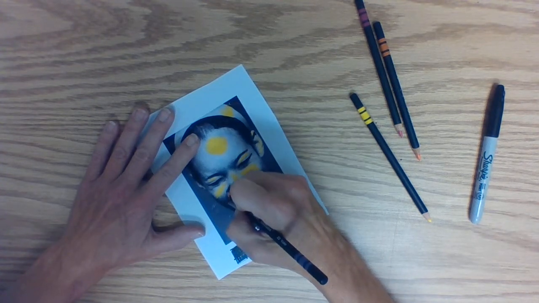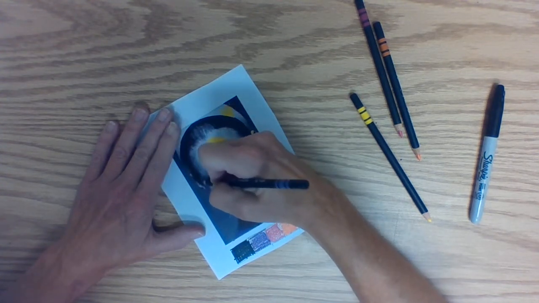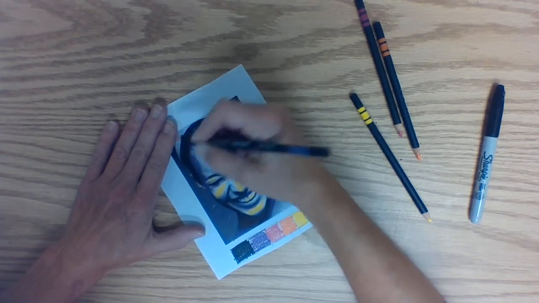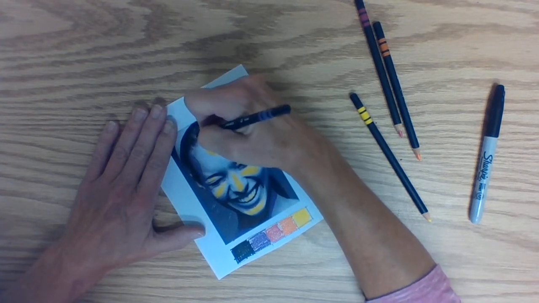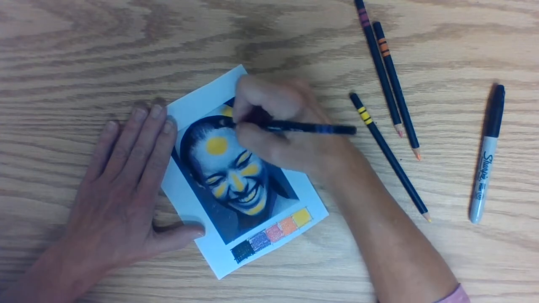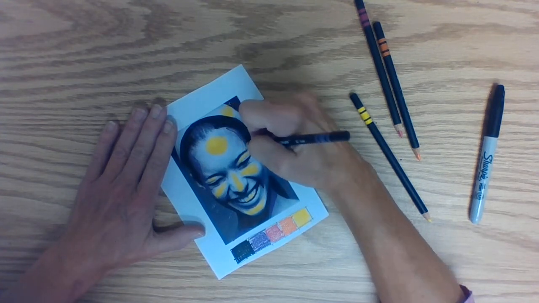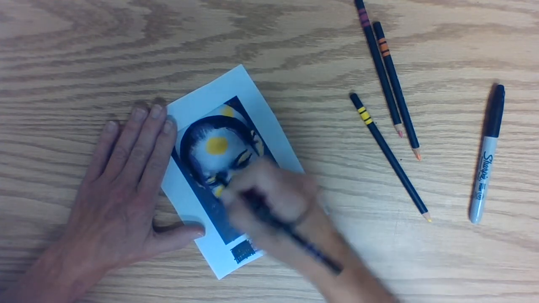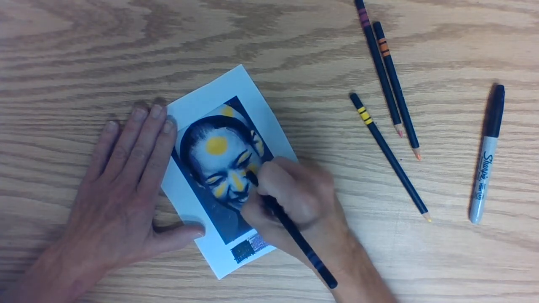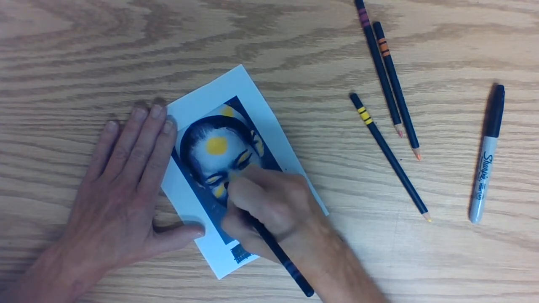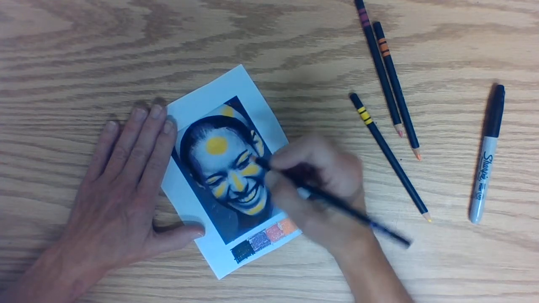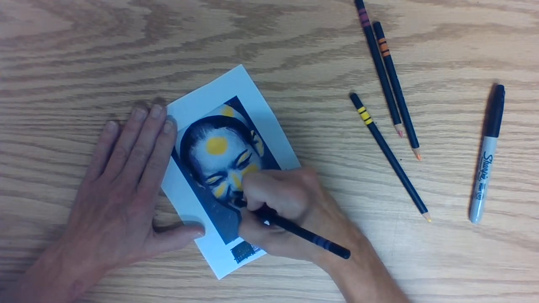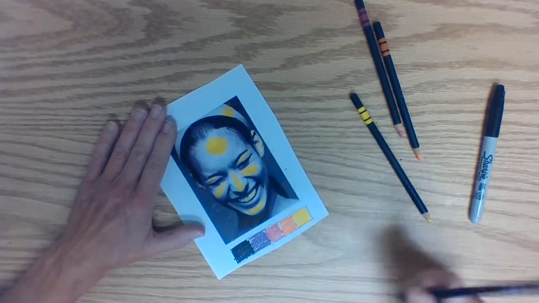Going over here, a little bit here, a little bit on the side, right here. A little bit on the hair. Slight amount right here, and then a tiny bit here. And a little bit underneath where the lower lid is. Tiny bit under the nose. And that looks like my purples.